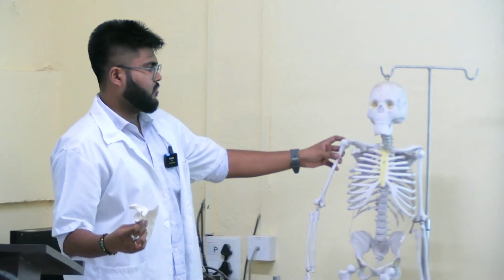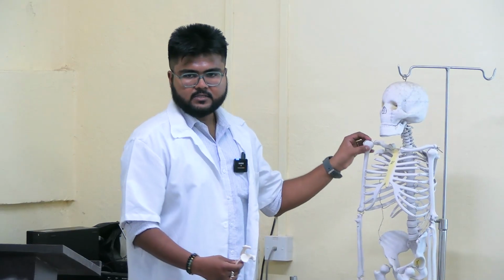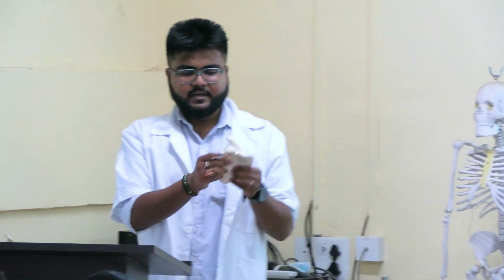This glenoid cavity articulates with the humerus bone. The head of the humerus articulates with this glenoid cavity, and forms your important joint, the shoulder joint. So this is your glenoid cavity.